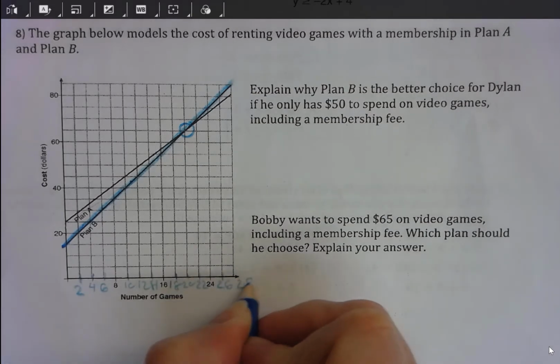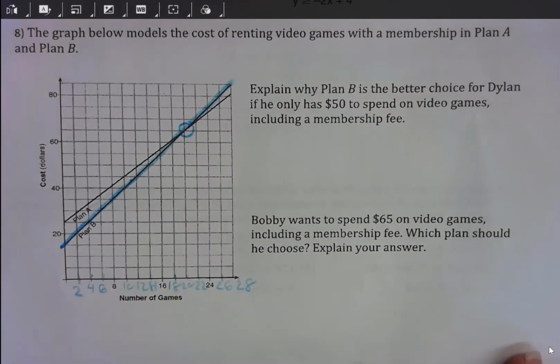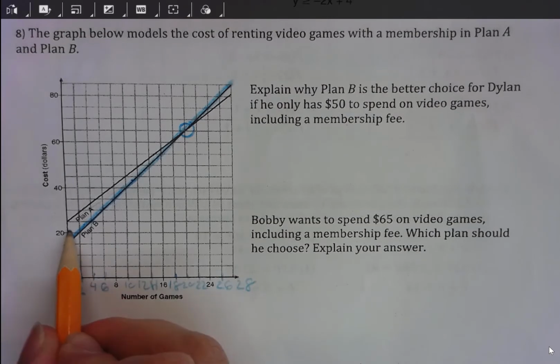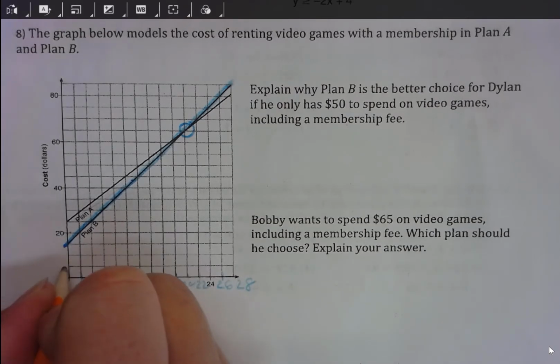Okay, so then I'm going to do the same thing, and look now at the y-axis. And if we look at the y-axis, here we have 20, and there's 1, 2, 3, 4. So 20 divided by 4 is 5, so that means each line here represents $5.